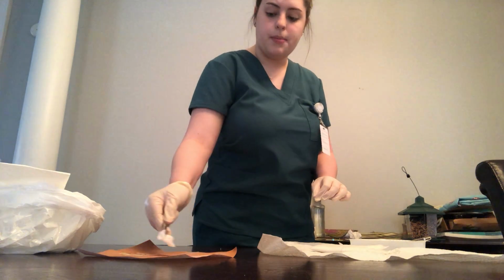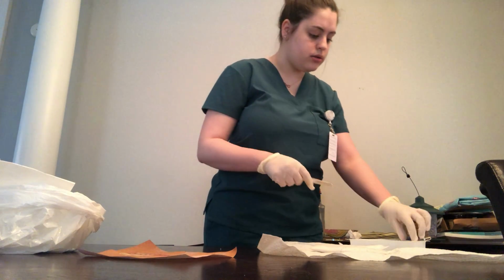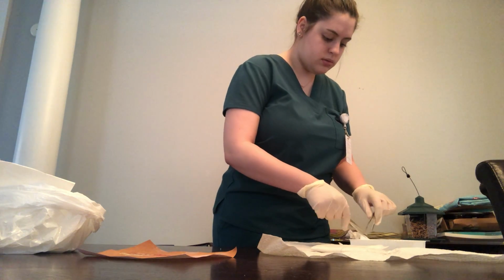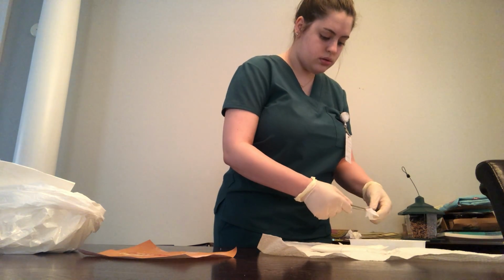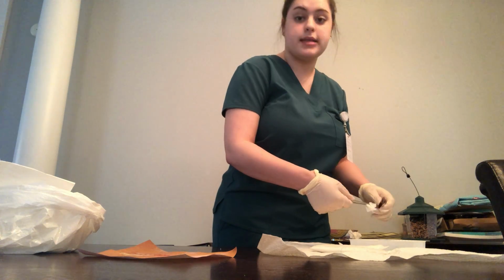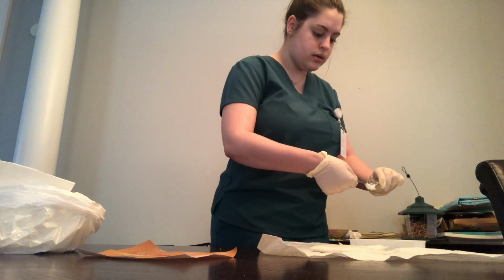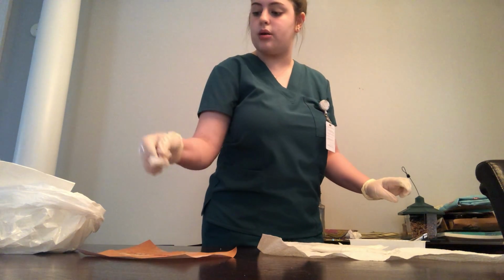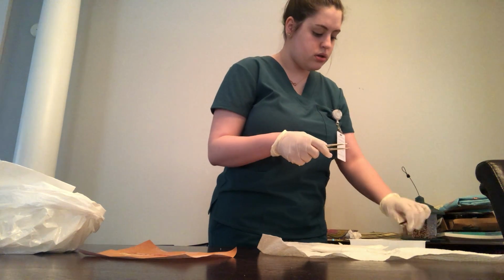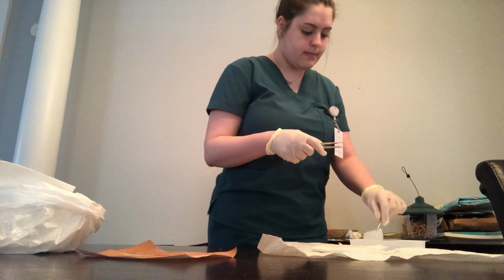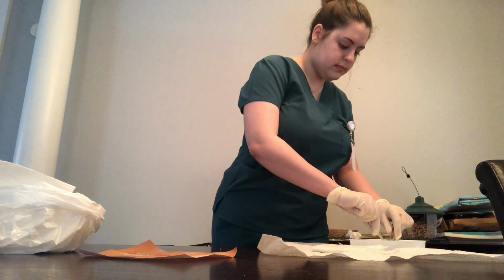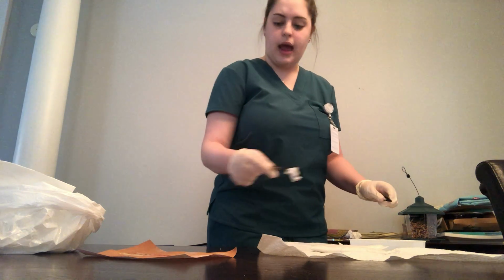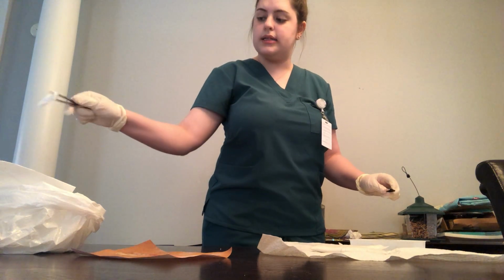So you go medial, discard, again, like I said, you make it like a rosebud. Then you go distal, top to bottom, discard. And then proximal and discard.